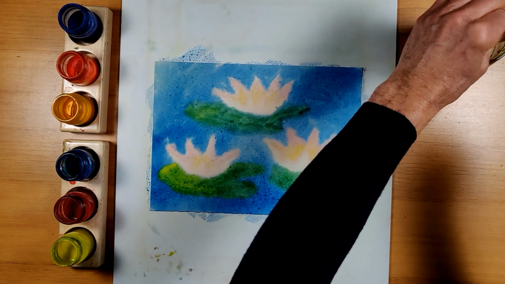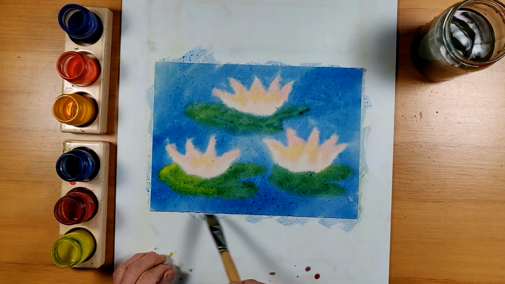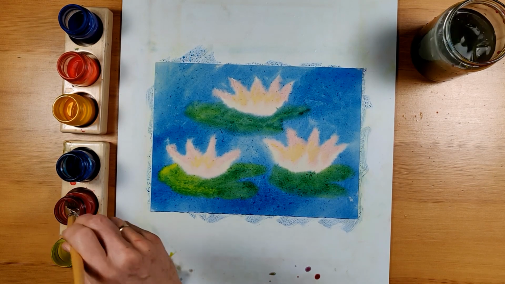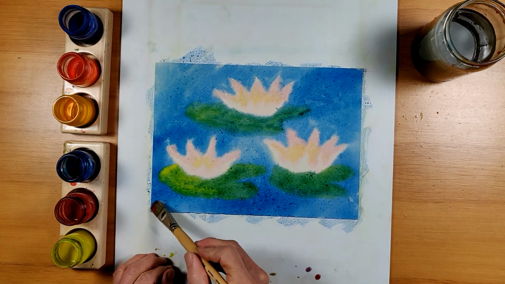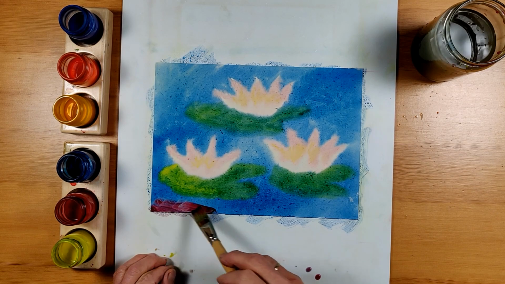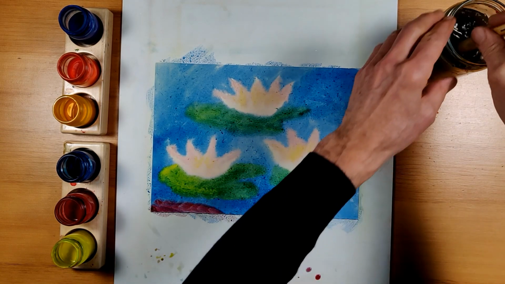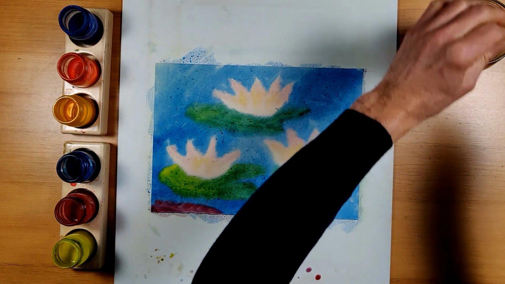And if you want, you can make the water a little bit deeper, more violet color.